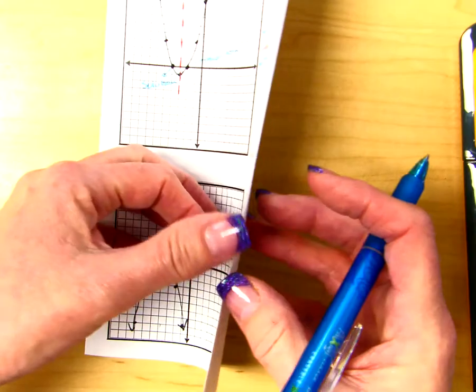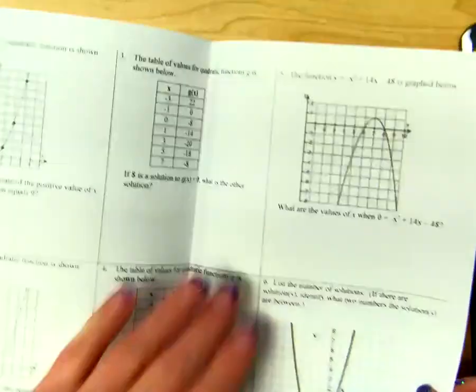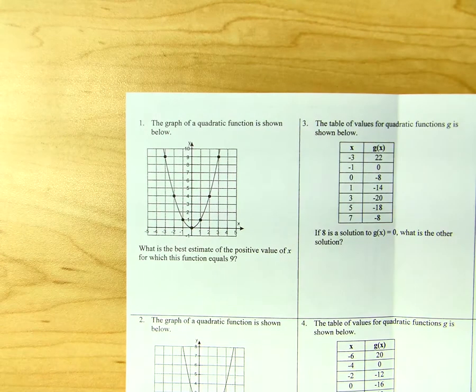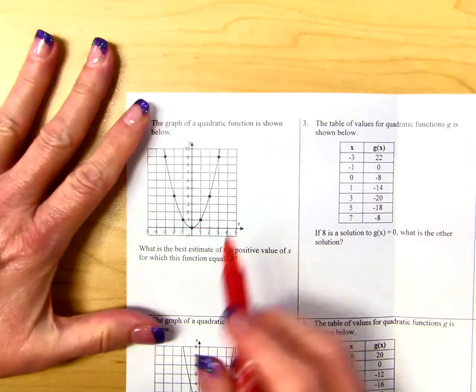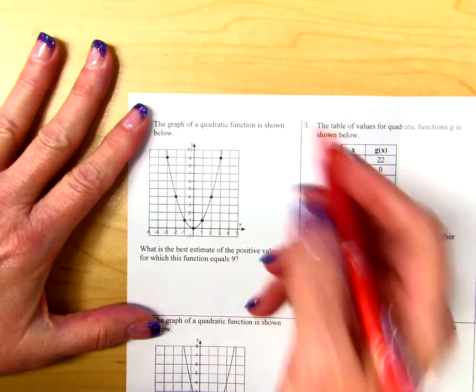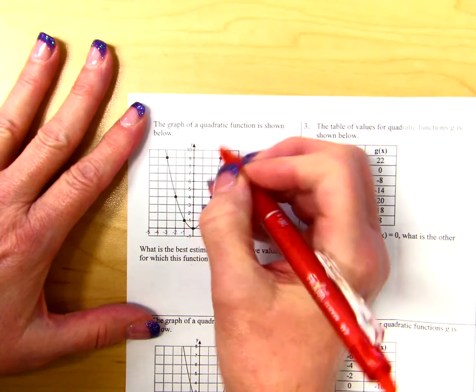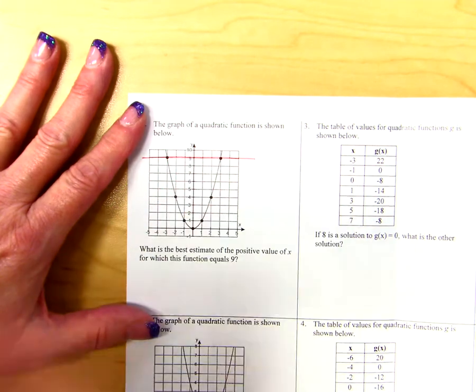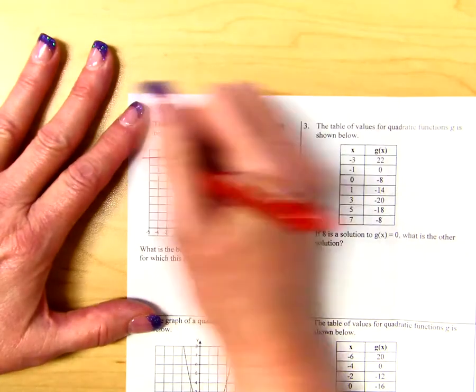We have different types of problems on the inside. So our first two are about finding x values from a graph whenever we are given a specific y value. So in this case, they have given us a function value of 9. So here's where the function is 9, and here's where the function is 9. So anywhere along this, y equals 9, right along here.